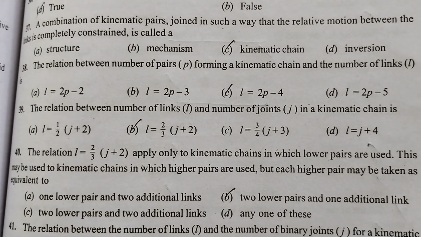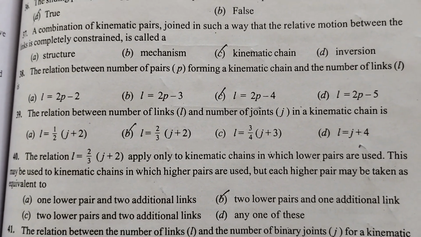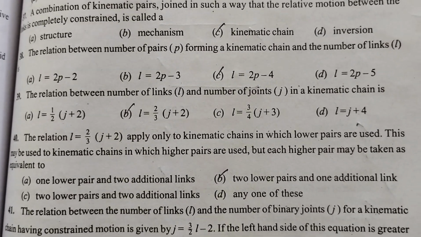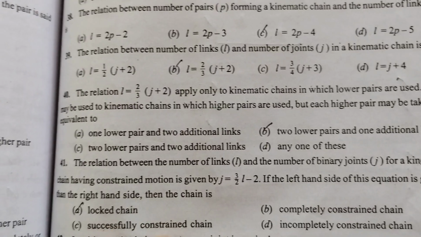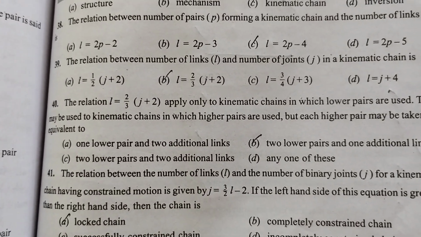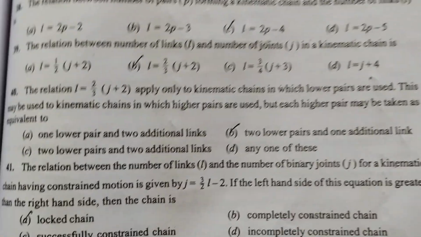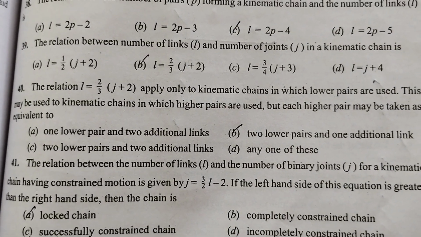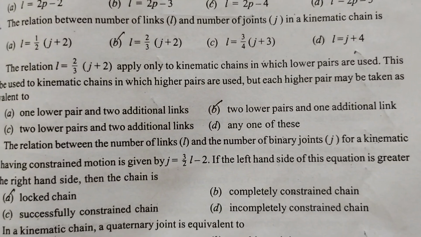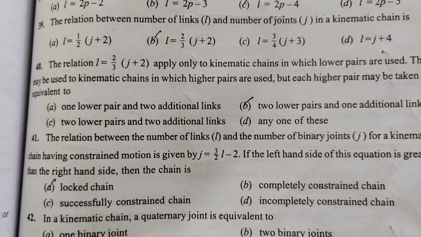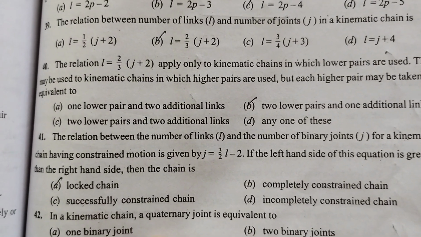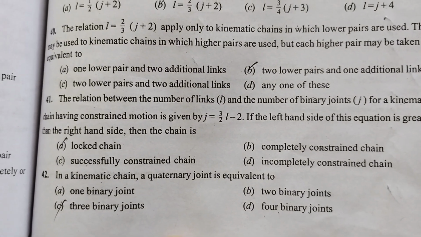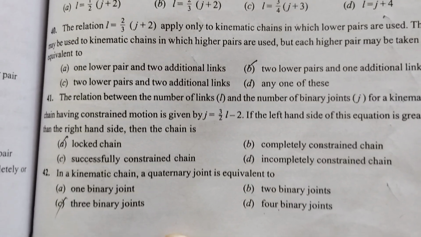This may be used to describe a kinematic chain in which higher pairs are used, but each higher pair may be taken as equivalent to two lower pairs and one additional link. The relation between the number of links and the number of binary joints of a kinematic chain having constrained motion is given by j = 3/2 L - 2. If the left hand side of the equation is greater than the right hand side, then the chain is a locked chain. In a kinematic chain, a quaternary joint is equivalent to 3 binary joints.